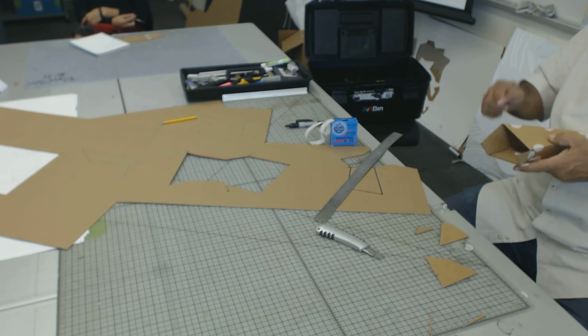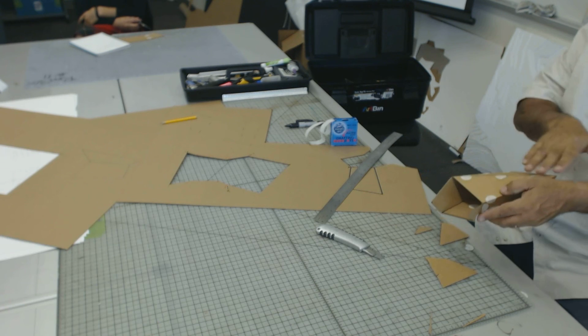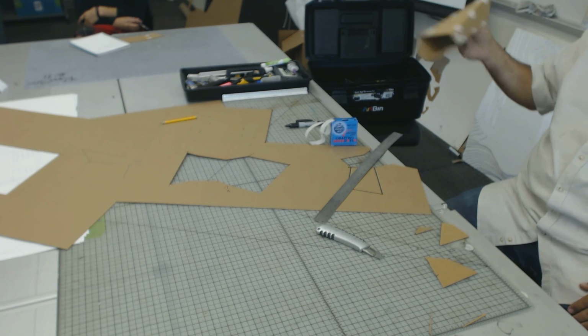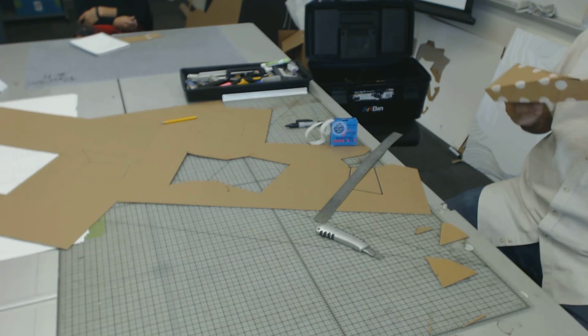So this is your next task, to create this V-shaped pattern addition to one of the forms that you've already made. Okay? Are there any questions about that? No? All right, go ahead and stop the video.